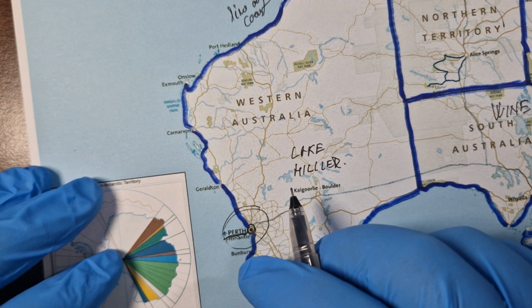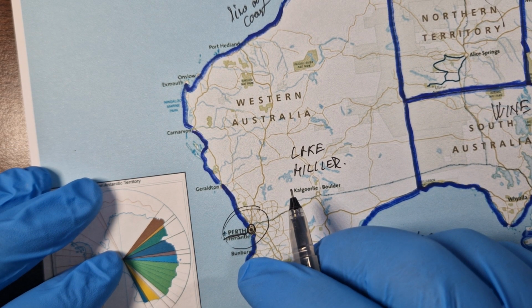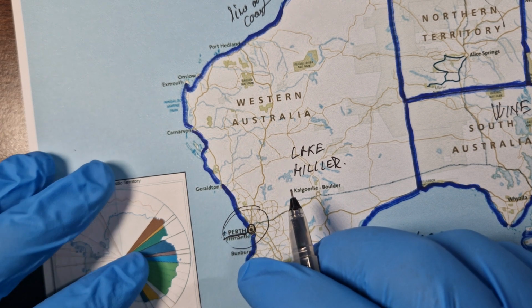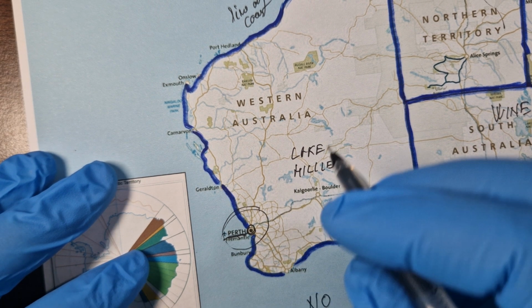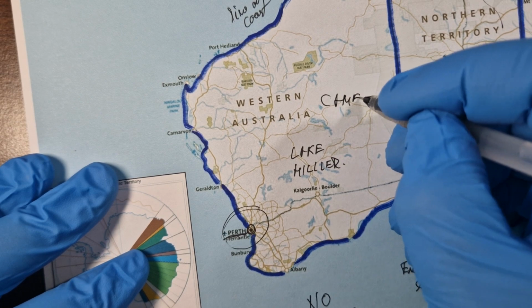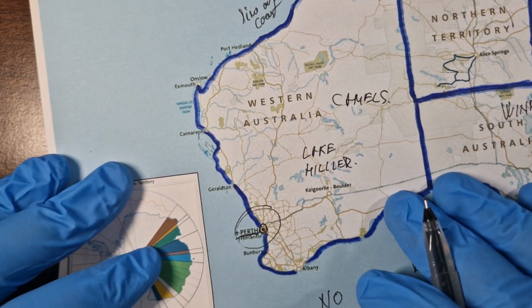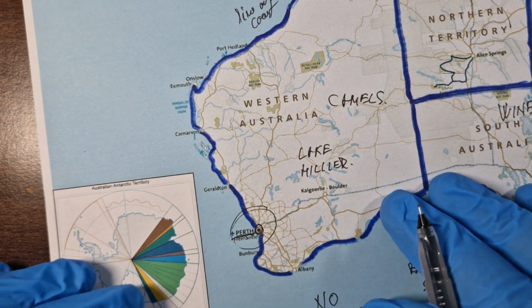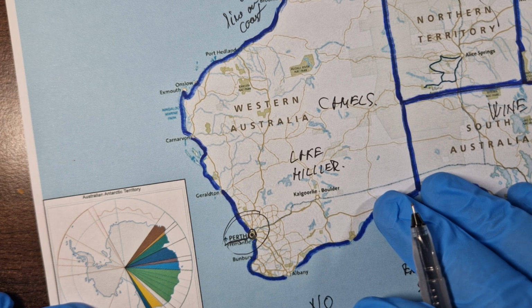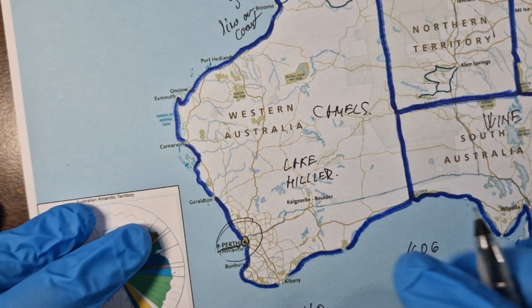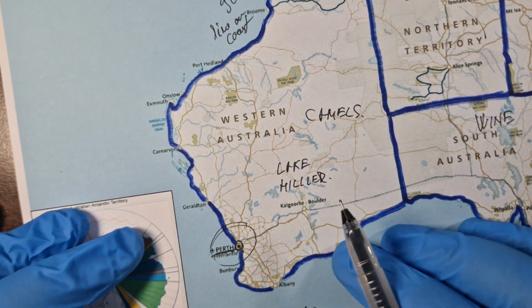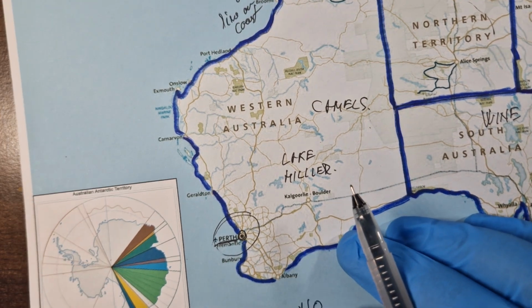Western Australia has the largest number of purebred camels in the world. Mount Augustus, the world's largest rock formation, is located in Western Australia.